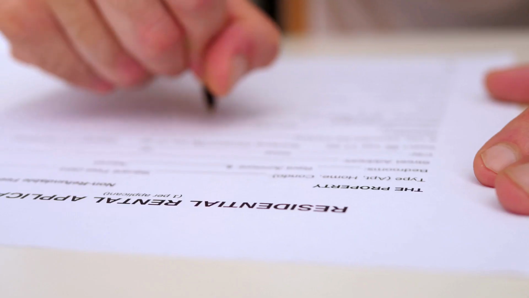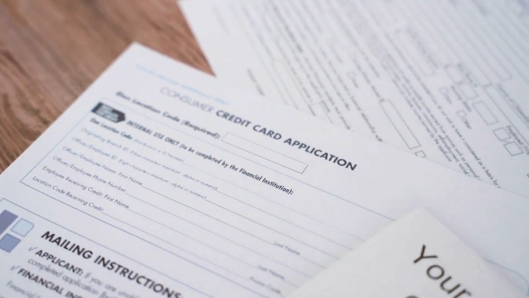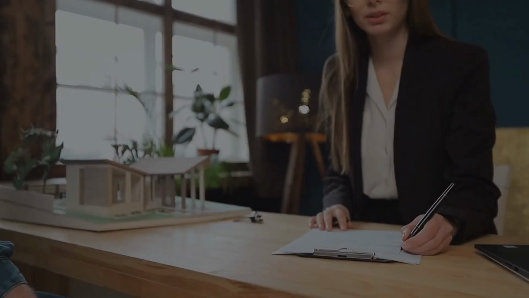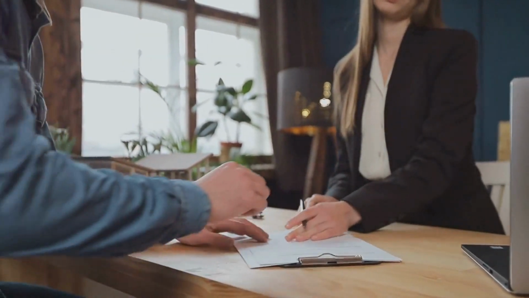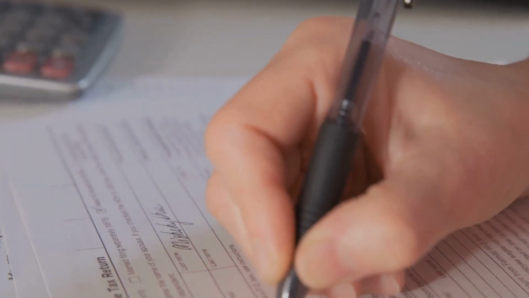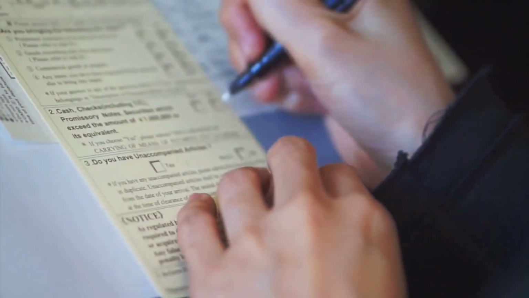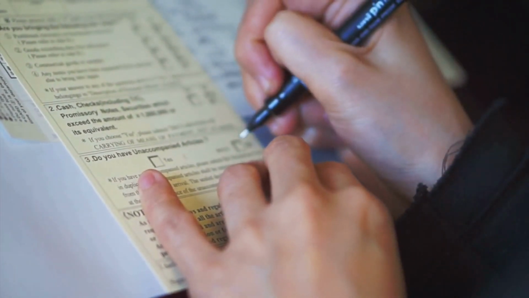Now it's time to tell us about yourself. This section is all about the primary applicant. This is the person who is responsible for repaying the loan. Start with your basic information. This includes your full name, date of birth, and social security number.